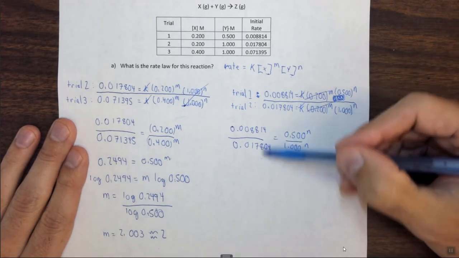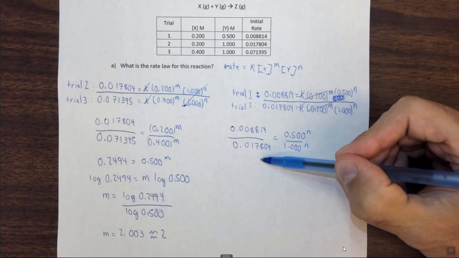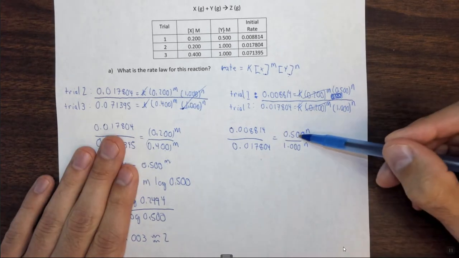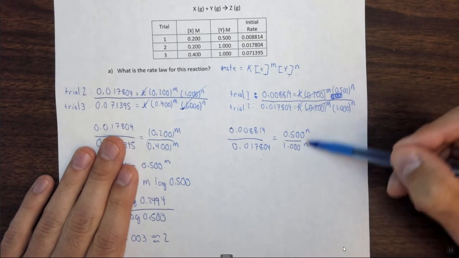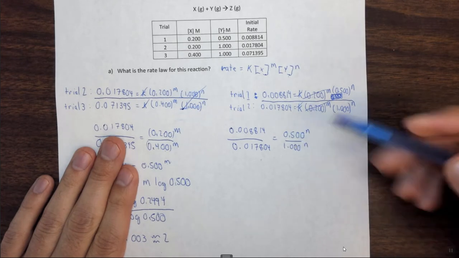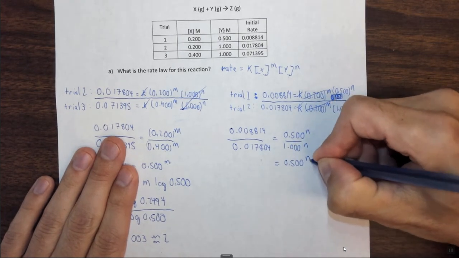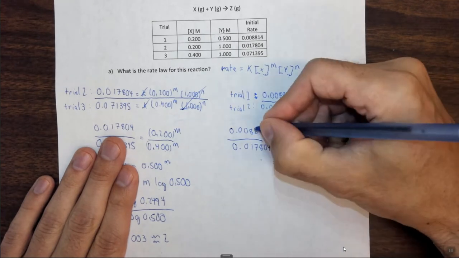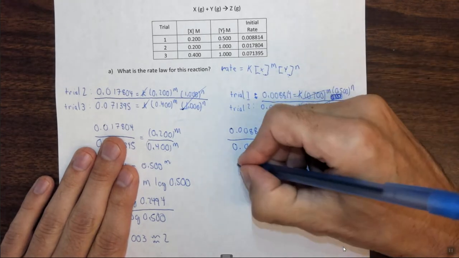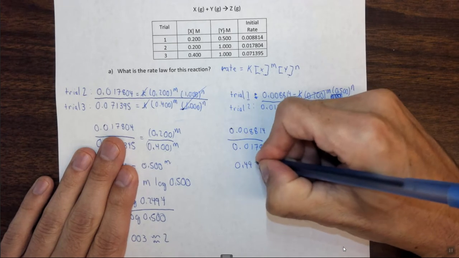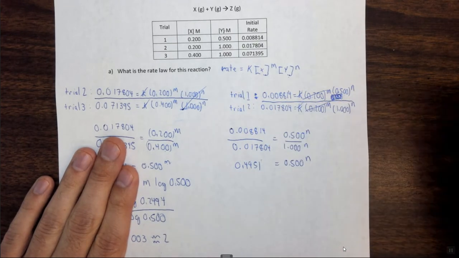Now, these are just two numbers, so we can simply divide them. And here we can divide the numbers and then raise it all to the n power. So half divided by 1 is just half, of course, raised to the n power. In this case, when we divide these two numbers, we get 0.4951. Take the log of both sides.